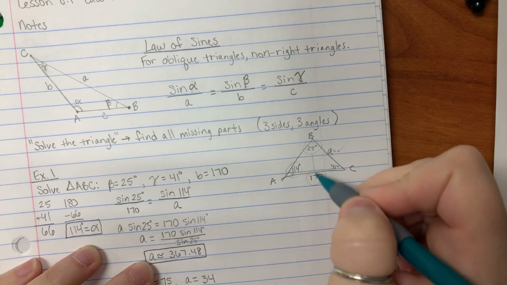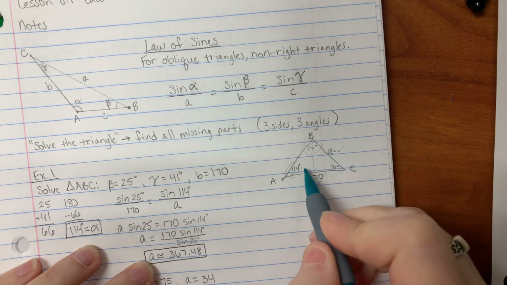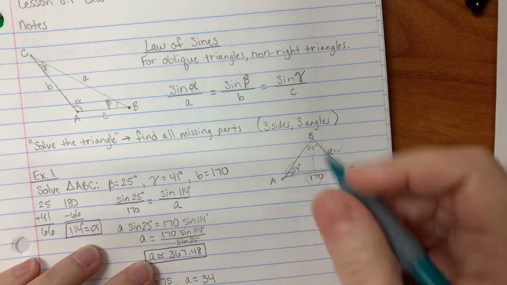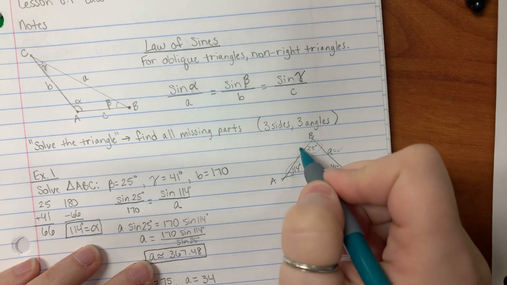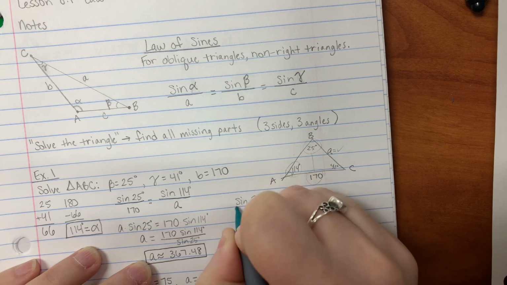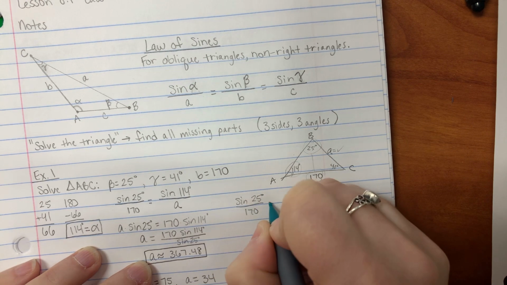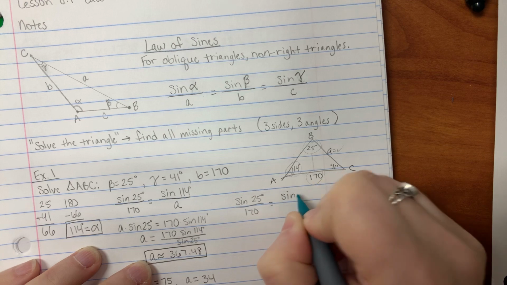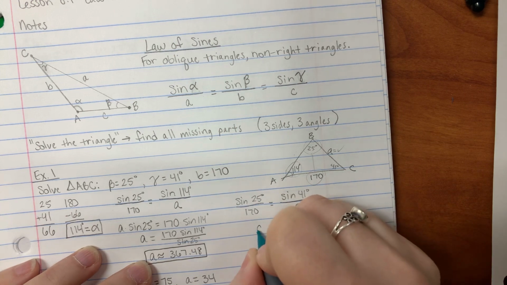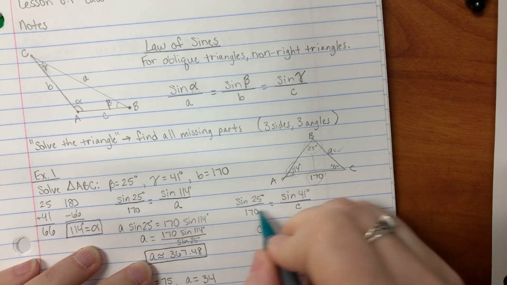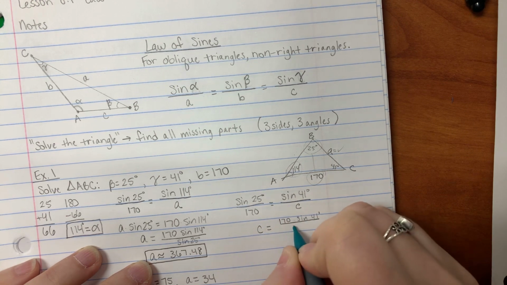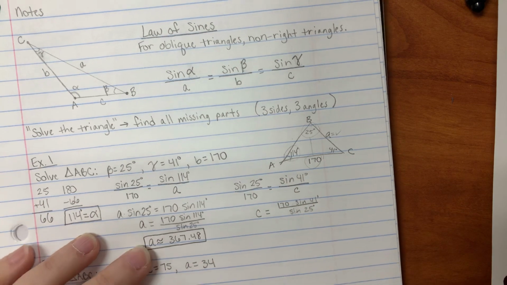So now again, I'm going to use these 2 because that was given to me at the beginning. You could use these 2 as your 2 that you know, but I have to know 3 out of the 4 things. So I've got 2 of those, and then this one, and this is the one I'm missing. So I'm going to do the same thing I just did: sine of 25 over 170 equals, this time, the sine of 41 over whatever C is going to end up. So C will be my 170 times the sine of 41 over the sine of 25. I kind of squeeze that in there.